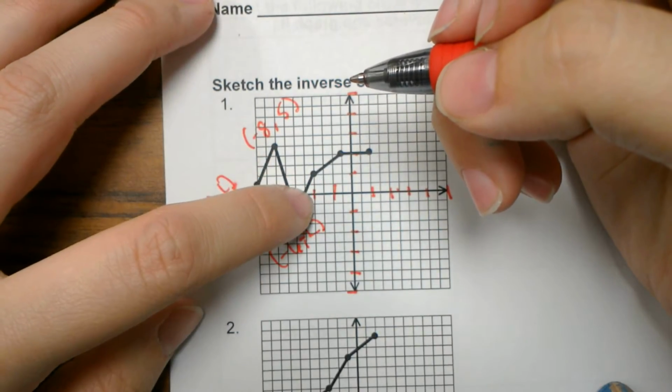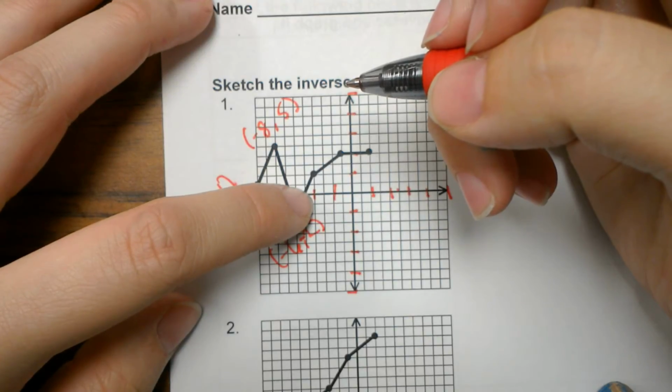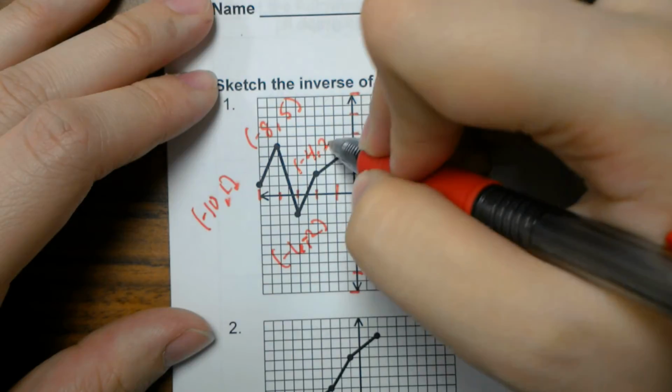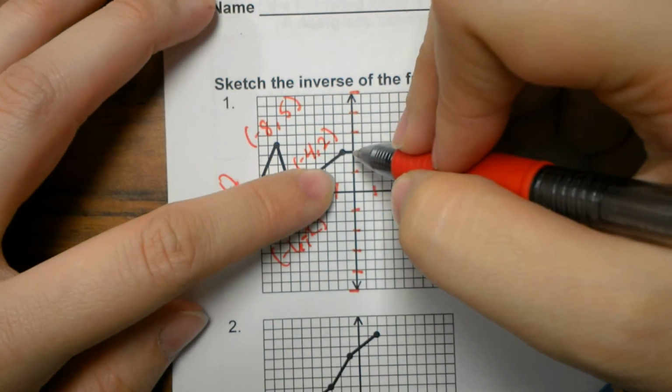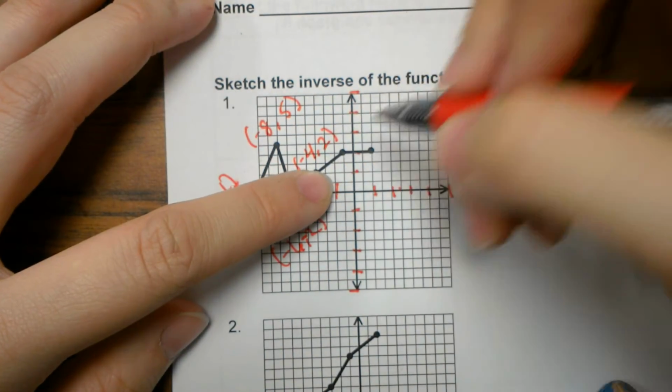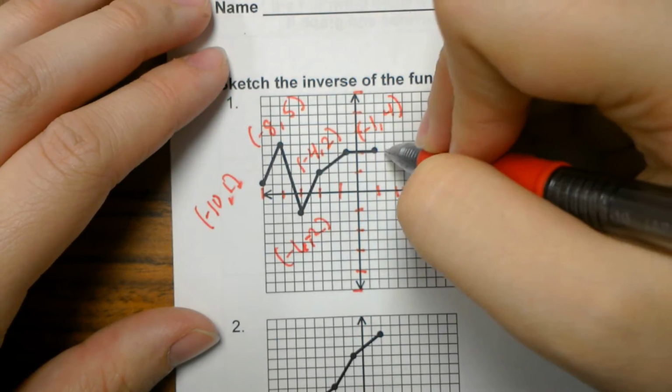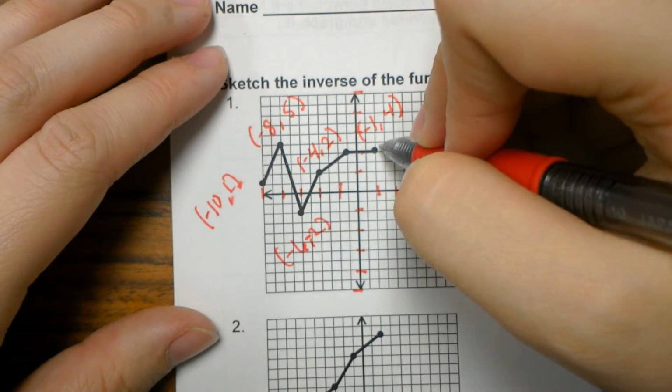And that point's at -4, 2. And that point's at -1, 4. And that last point is at 2, 4.